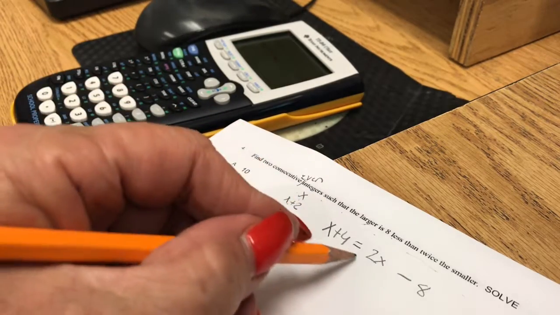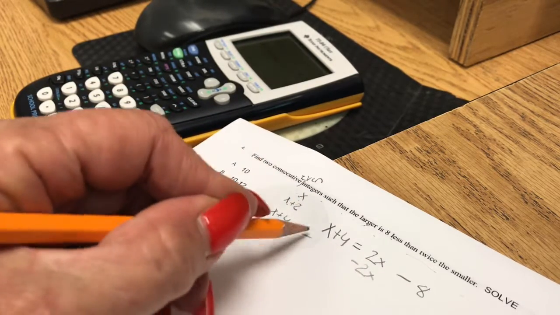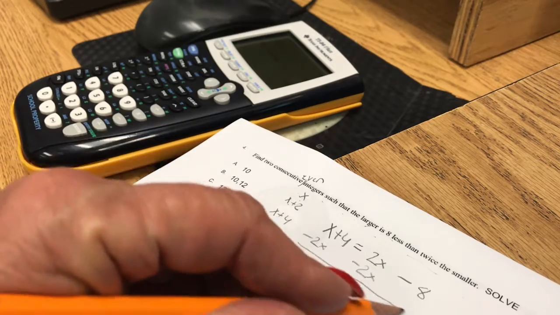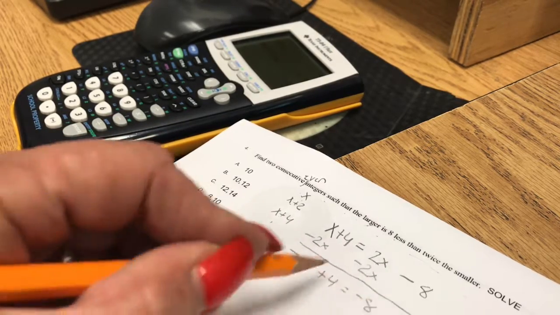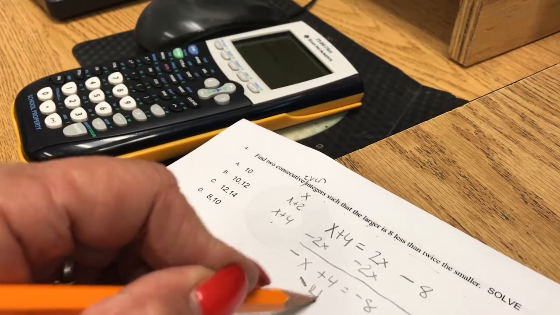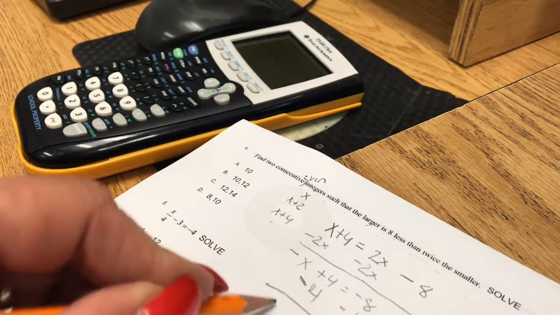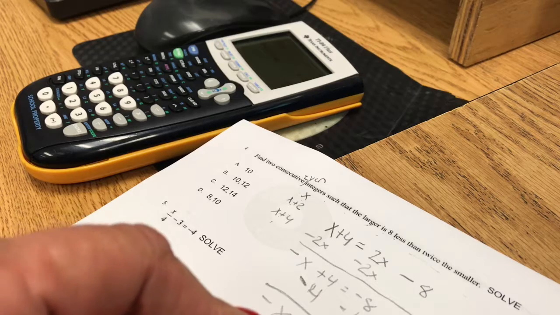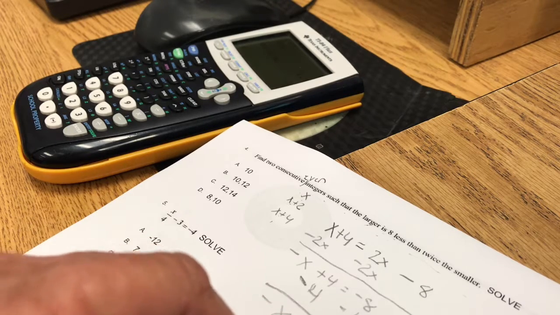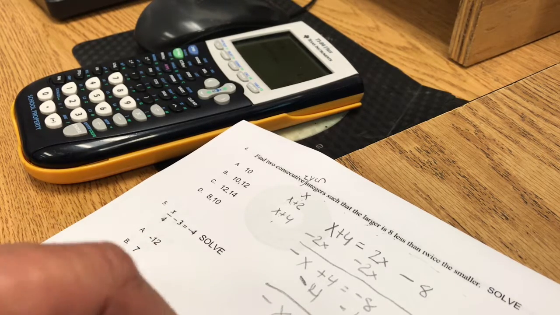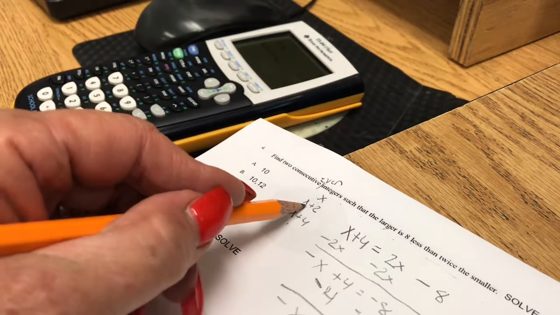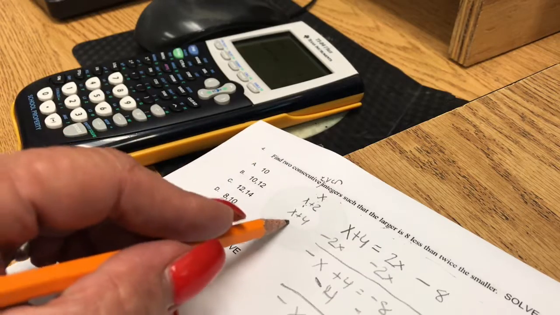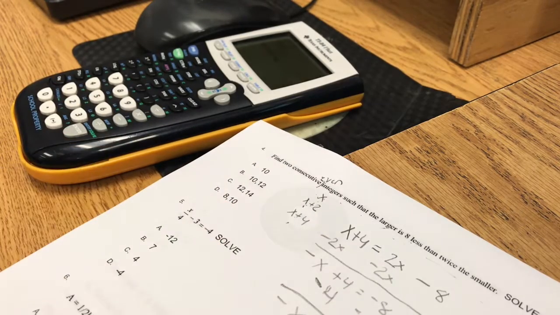So I'm going to subtract 2x. I just like putting my variables on the left. Negative x plus 4 equals negative 8. I'm going to subtract 4. Negative x equals negative 12. So x equals positive 12. Well, if that's 12, then that must be 14, and that must be 16.